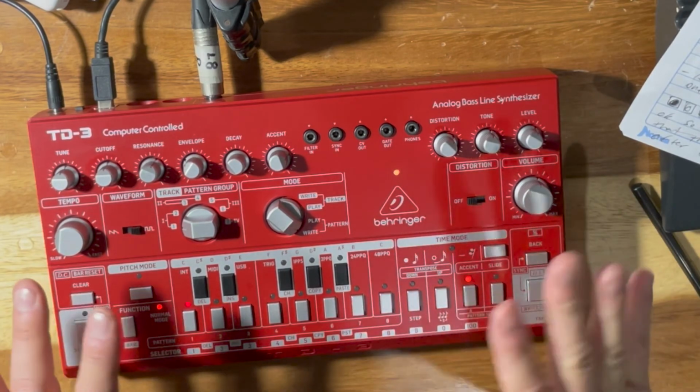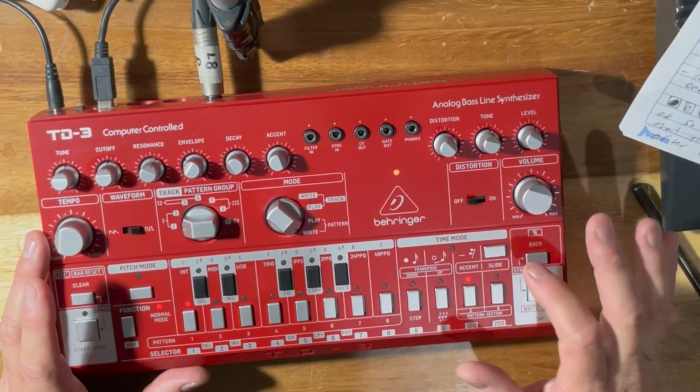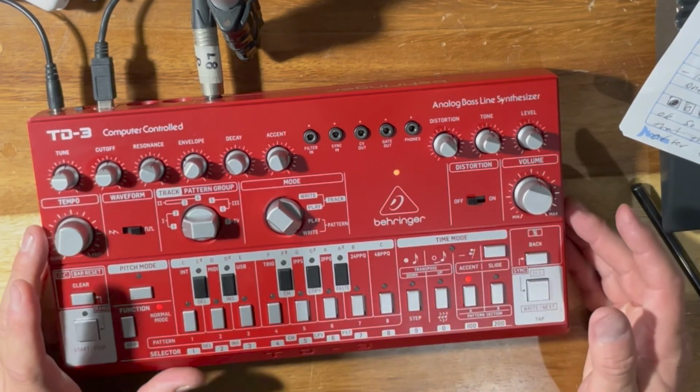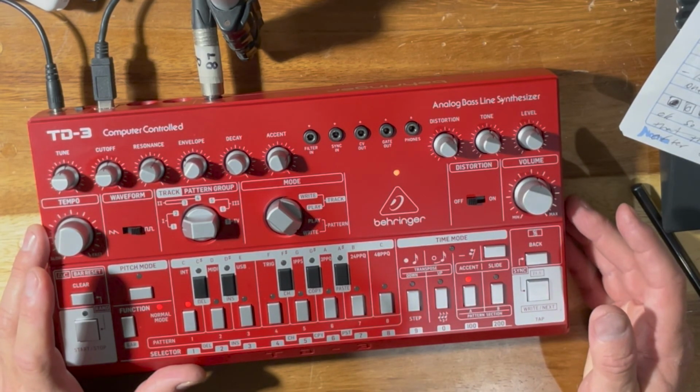But anyways, I hope that helped somebody to understand, because I, for the life of me, couldn't figure out how this sequencer was working, and I think that kind of describes how it was working.